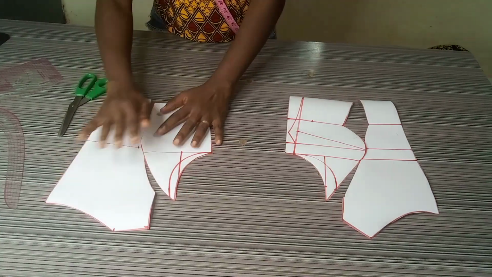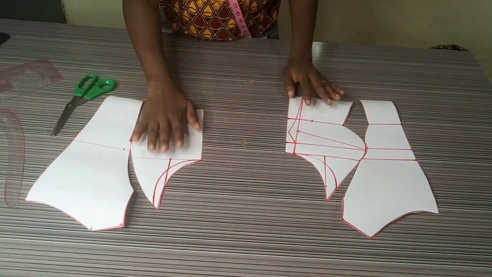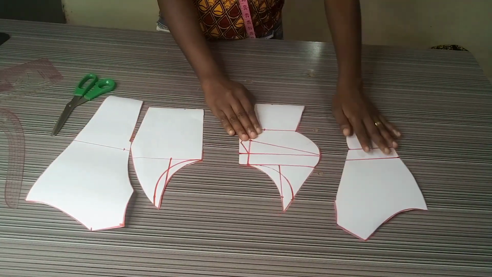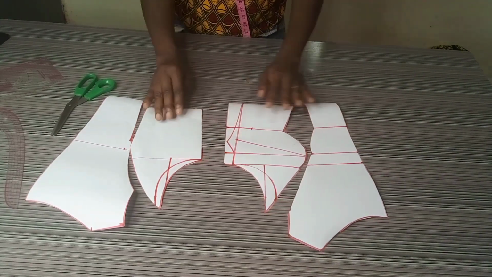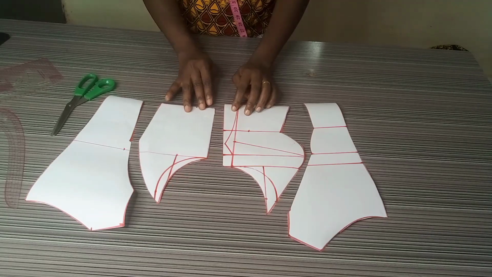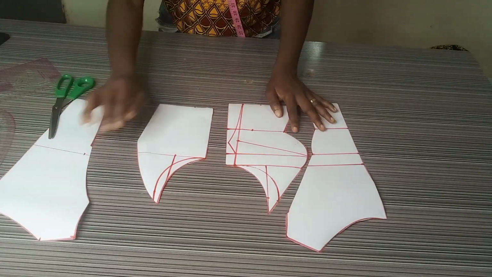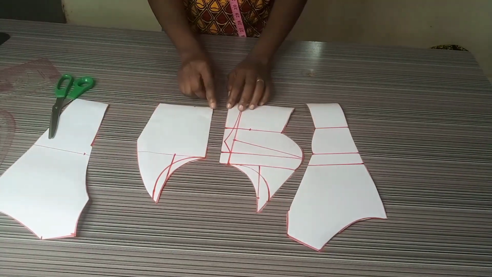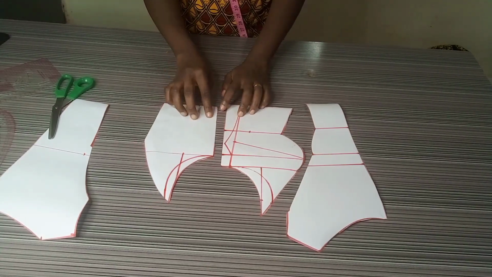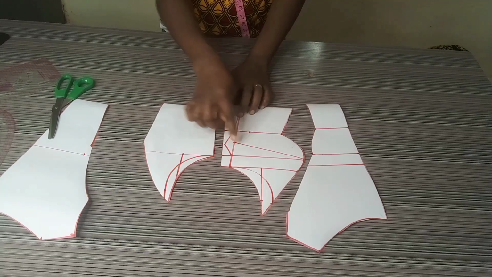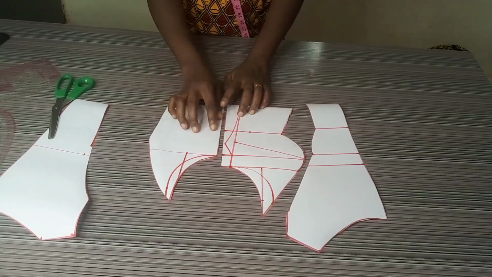So you see, these are center back, these are side back, these are center front, and these are side front. If you note, see, it's not matching. The sides are not matching. The side front and the side back are not matching. Why? Because we have not closed the bust dart. When we close it now, you'll see that they will match.